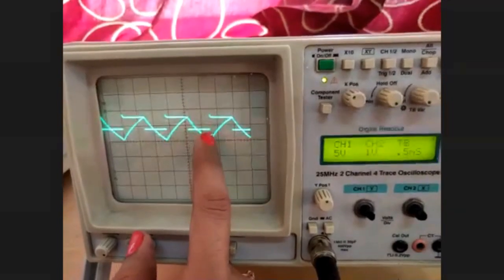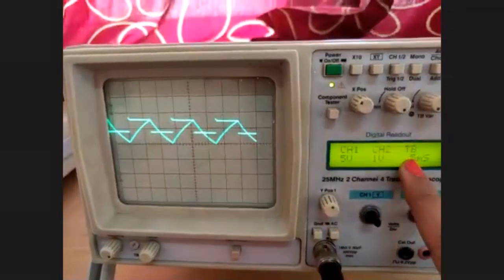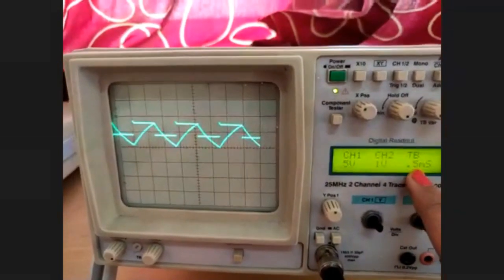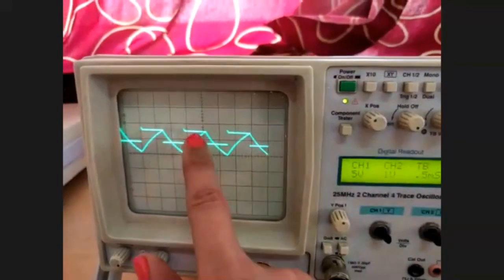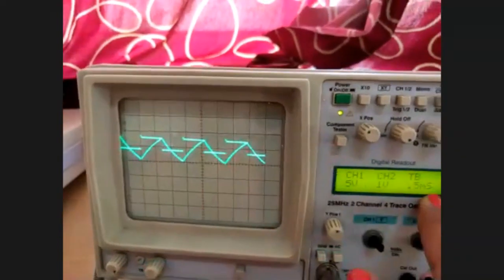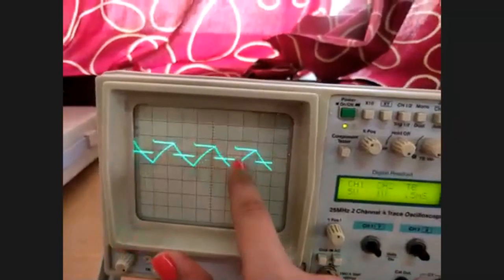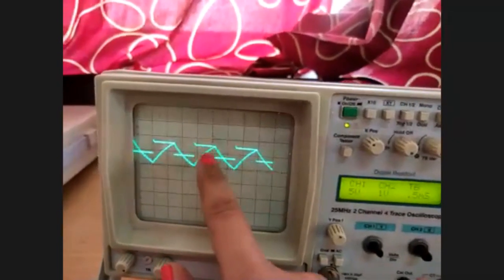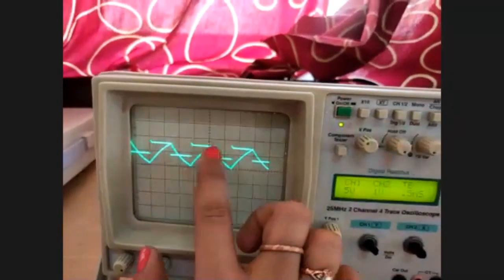So 1.2 into the time scale, which is 0.5. That is nothing but 1 by 2. So 0.5 into 1.2 is 0.6 milliseconds. Similarly, 1.2 into 0.5 is also 0.6 milliseconds. So T on and T off are equal. This will depend upon the total period that we are taking. So the charging and discharging are equal.